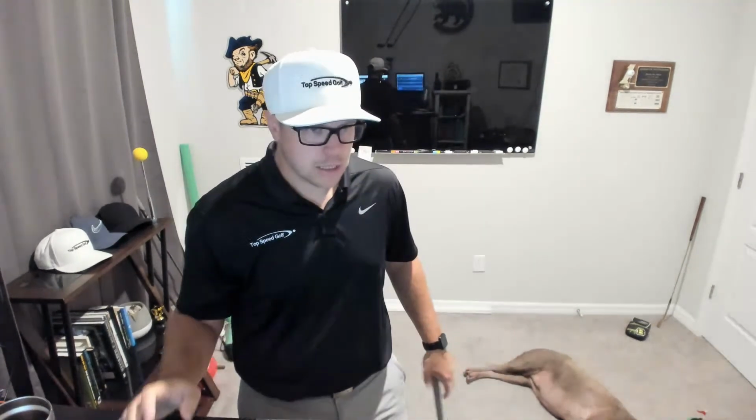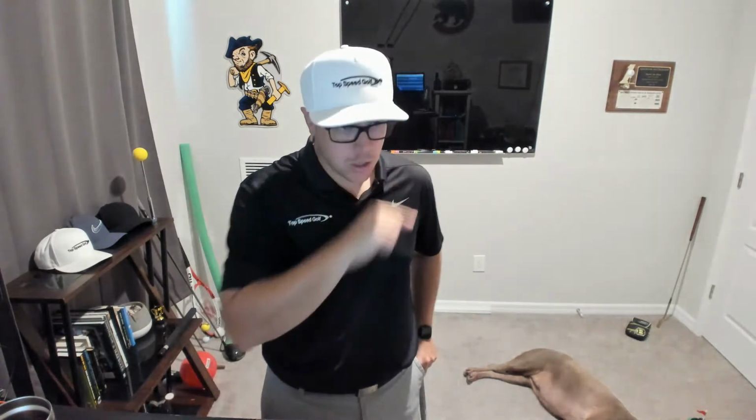So Tyler T says, hey Q, the move has completely changed the consistency and distance with my driver and long irons. It made golf a lot more fun. However, I'm a lot less consistent now with shorter irons and wedges when approaching the green. Any idea what I'm doing wrong with those shorter irons?